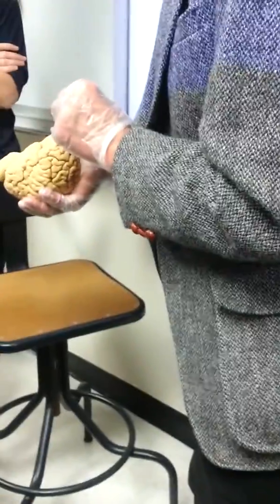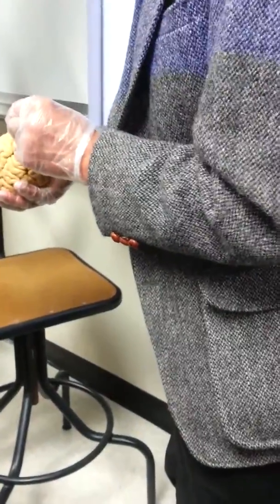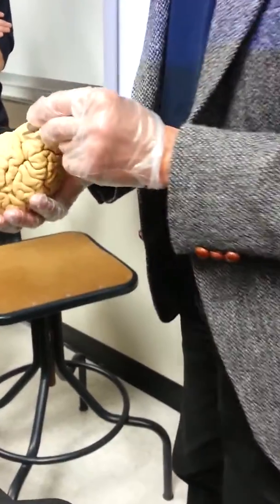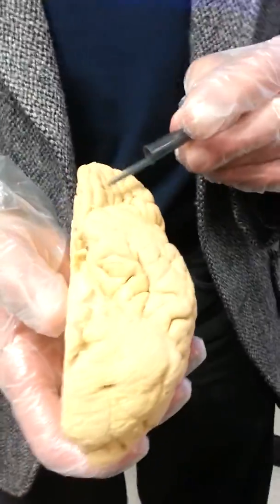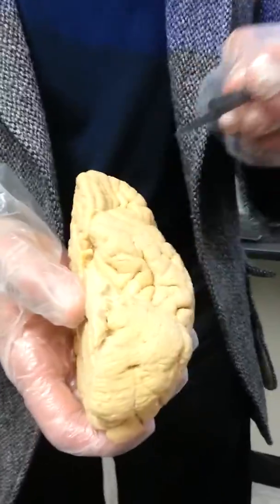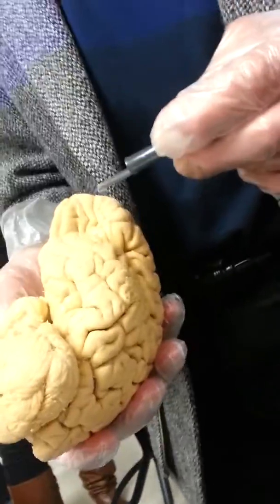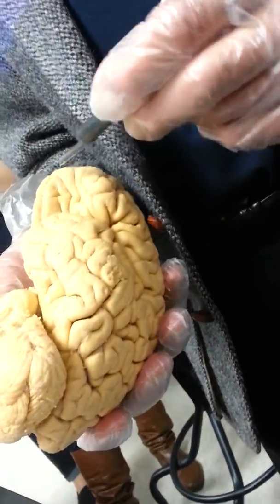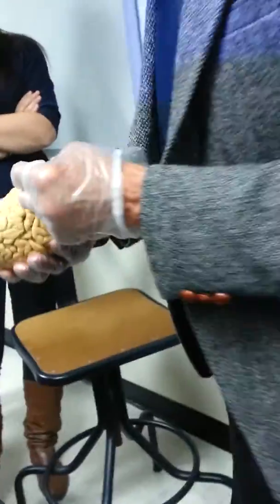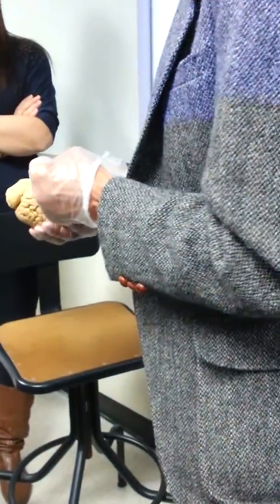Now, what is the indentation just lateral to the gyrus rectus? Yeah, the olfactory sulcus. Now, what are these? Orbital gyri. Yeah, the orbital gyri. They're the ones that sit right on top of the orbital lamina of the frontal bone. That's why they're called orbital gyri. They're standing right on top of the eye socket.